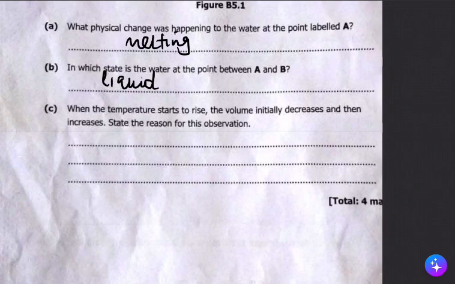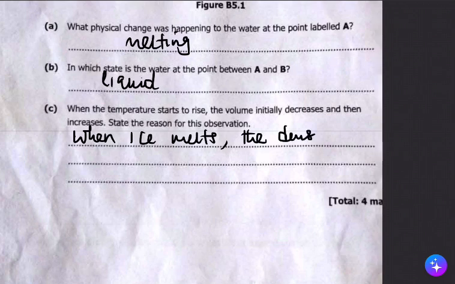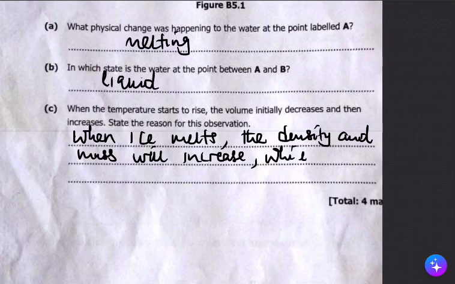In writing we can state: when ice melts, the density and mass will increase, while volume will reduce.